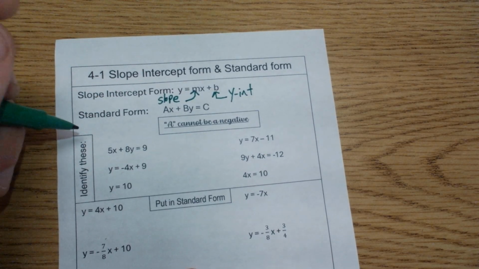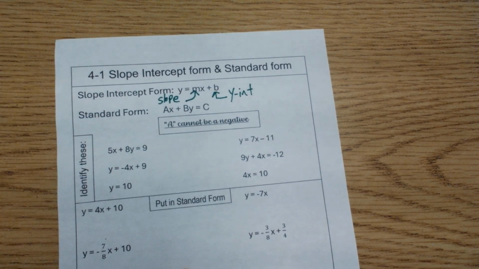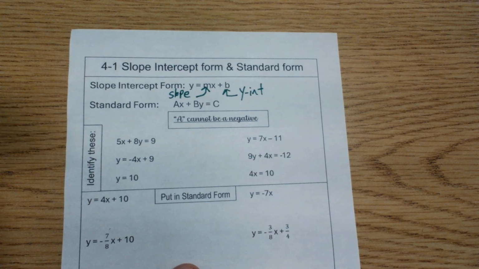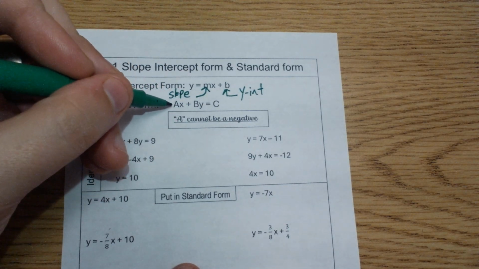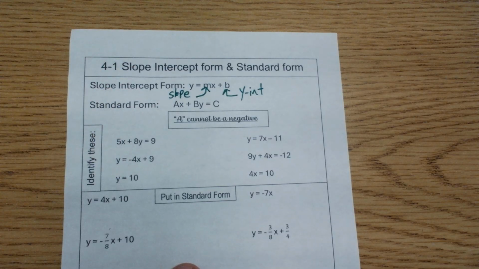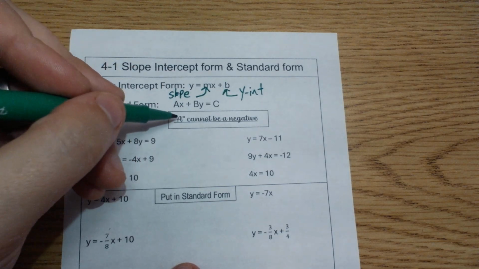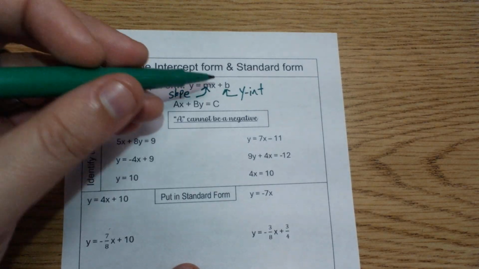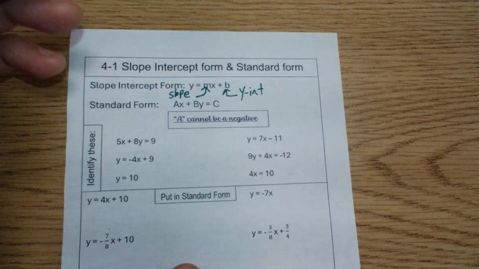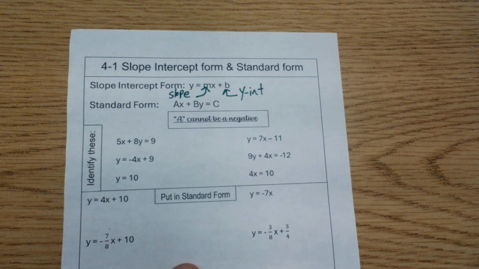In standard form, it's a little bit different. It gets everything in a whole number format. It's one we've not worked with as much in the past, but there are a couple of rules for it. First is that the A value cannot be negative, so you always have to have a positive number up front, and then everything must be a whole number. So A, B, and C are all capitalized because they must be whole numbers.